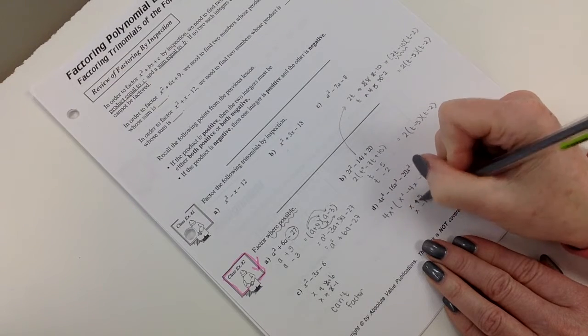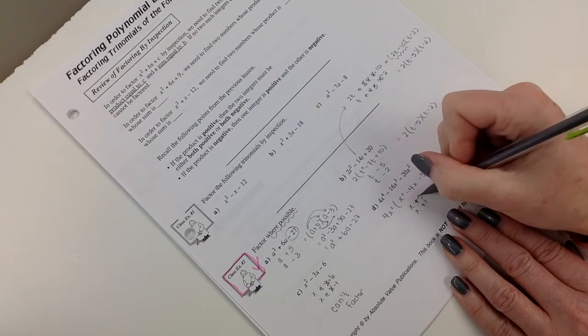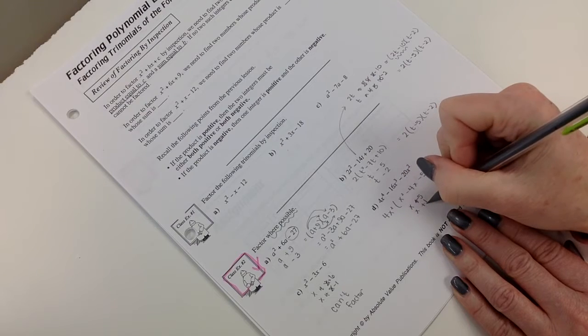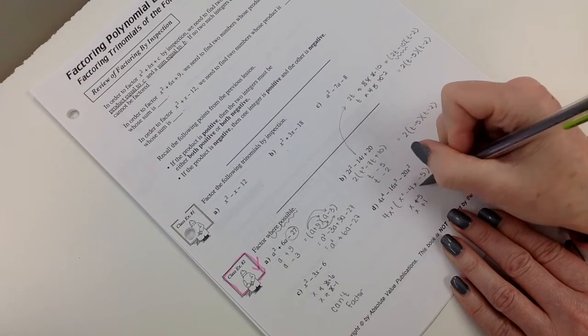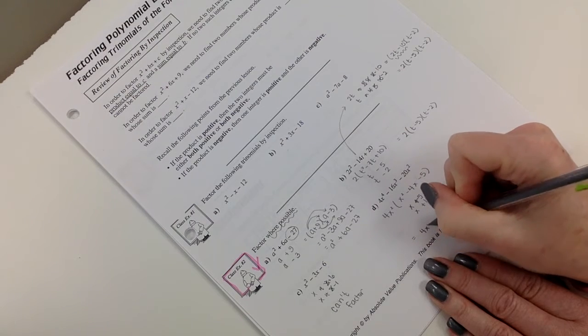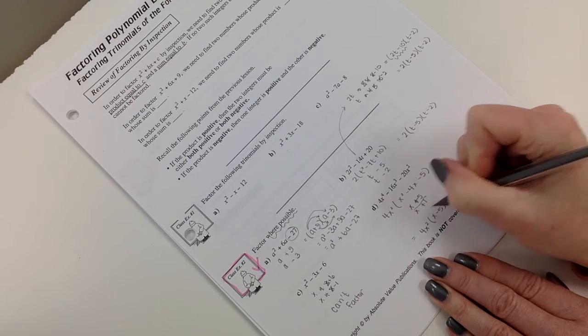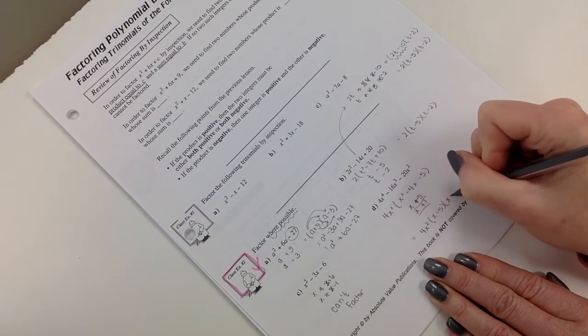That's not what I want. Right number, but wrong sign. So if I get the right number and the wrong sign, I just switch the signs. And now negative 5 plus 1 gives me negative 4. That's what I'm looking for, negative 4x. And I'm finished. 4x squared and x minus 5, x plus 1.